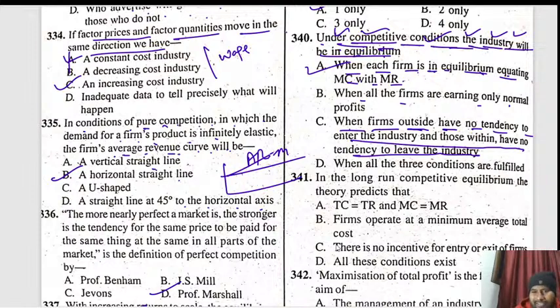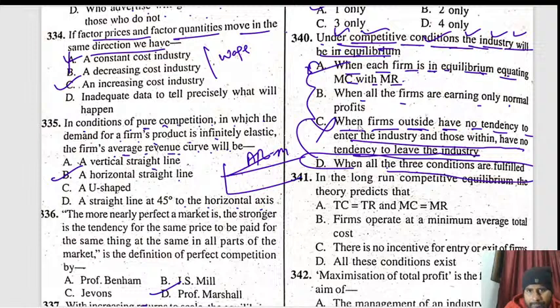When all the three conditions are fulfilled. So these are the things. See, in perfect competition, this is obviously when firms outside have no tendency to enter. Under competitive condition, the firms easily exit and enter the market. So option A will be correct. 340, it is D, when all the three conditions are fulfilled. It is not saying that all the above three conditions. Okay.